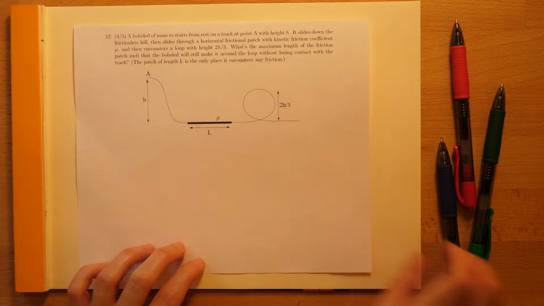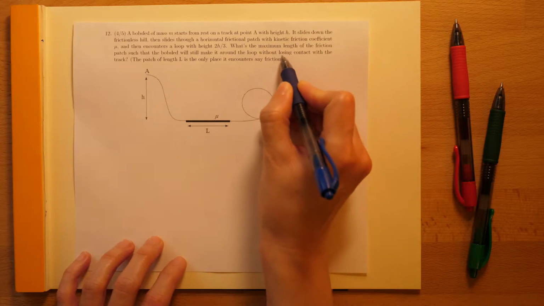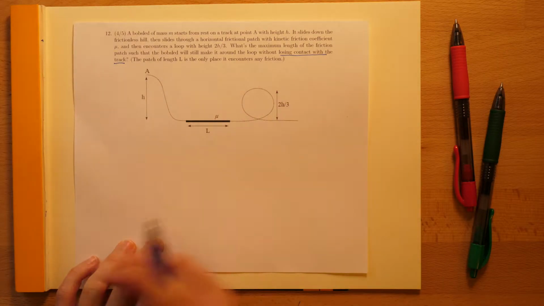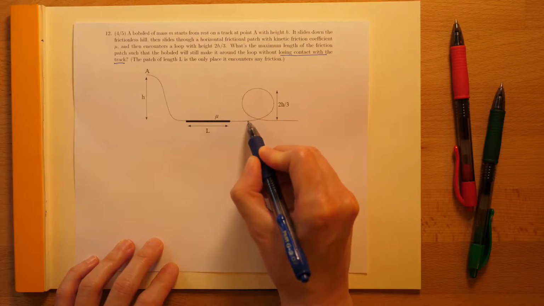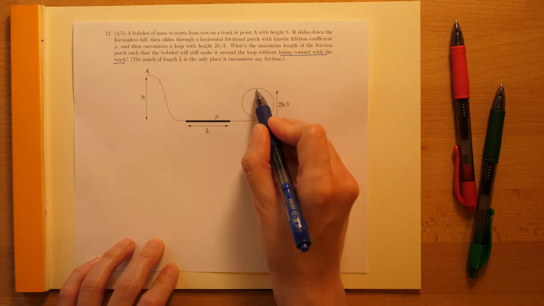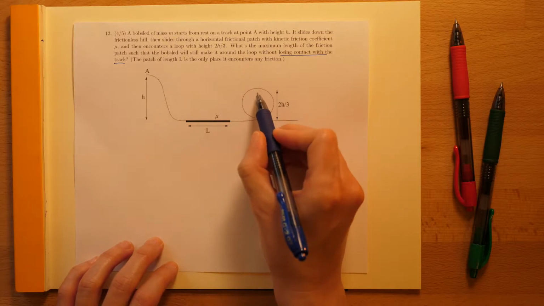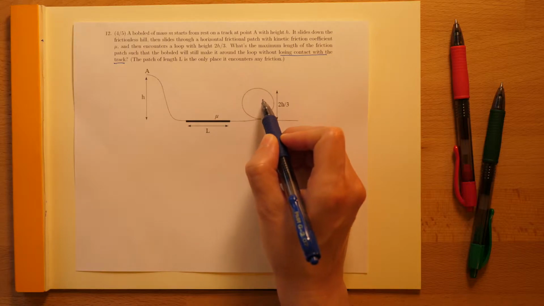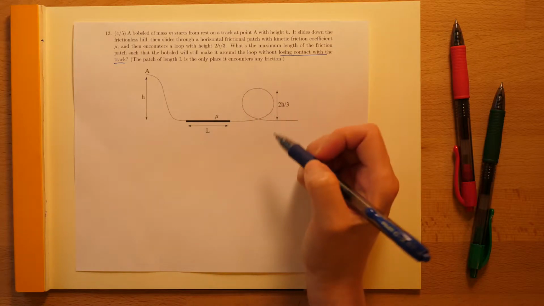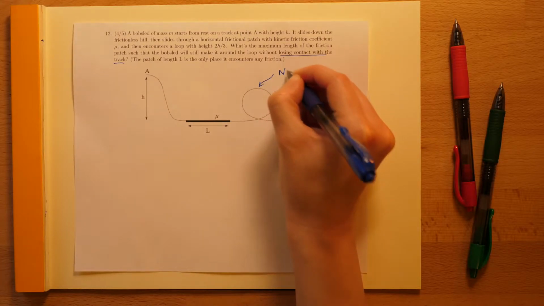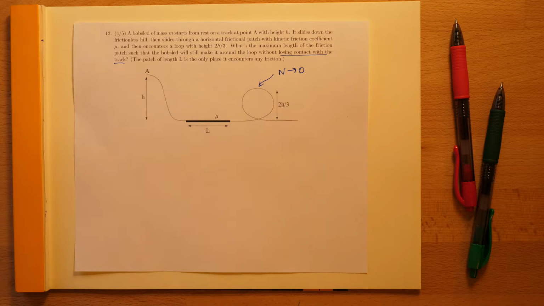So the first thing to figure out is, what does it mean without losing contact with the track? Because that's the requirement that we need to meet. If the bobsled comes in too slow, it could not make it up this loop at all, or it could come around to the top and lose contact at the very top and fall down. And that's the minimum. If it can clear the top without losing contact, that's the minimum requirement. So that corresponds to the normal force going to zero at the top of the track.